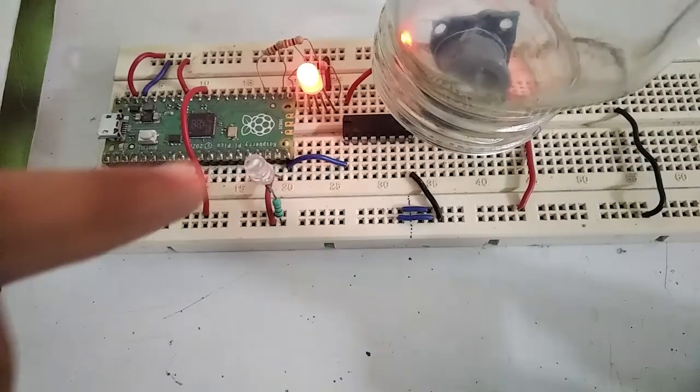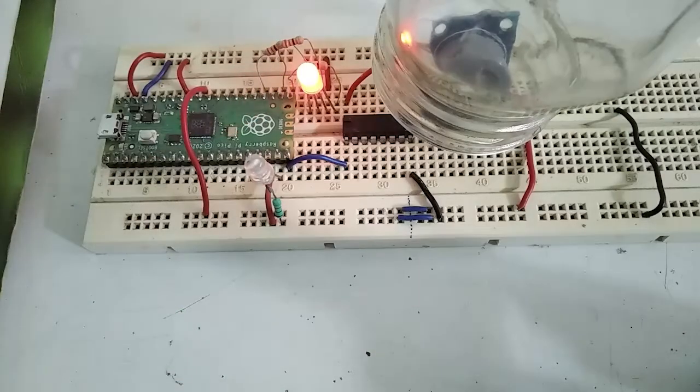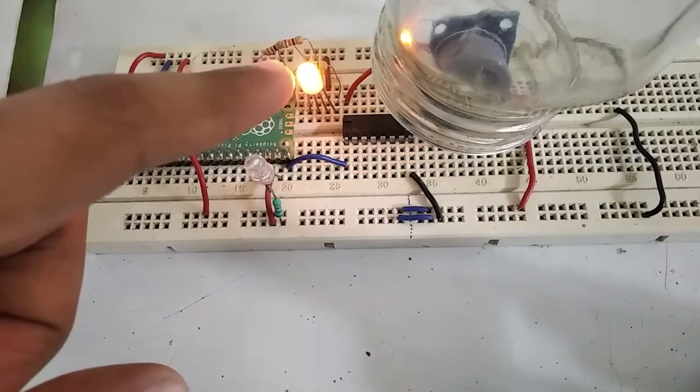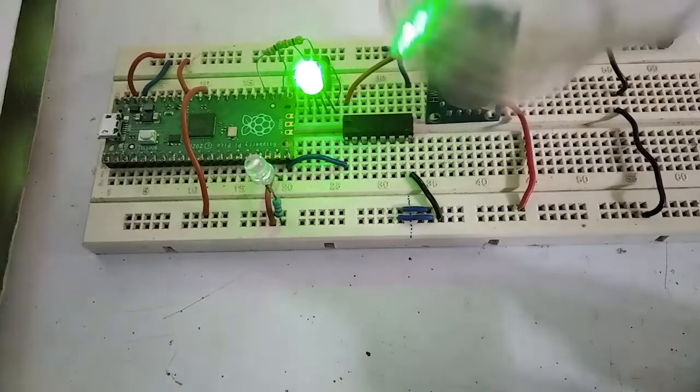This LED has turned off and you can see that the LED is red. That means the air quality is worst. Now it has turned to yellow because the fumes are escaping this jar. Then green. If I lift this jar, it will turn to blue immediately.